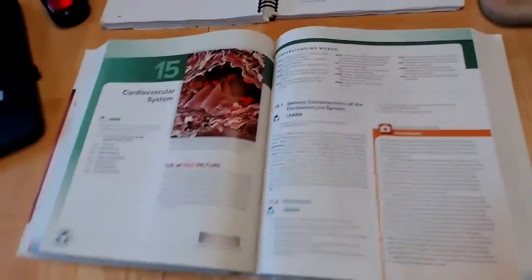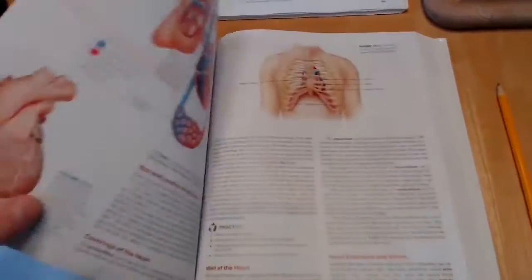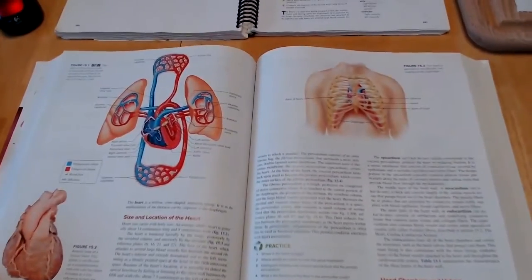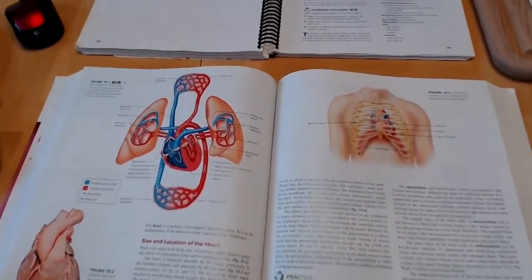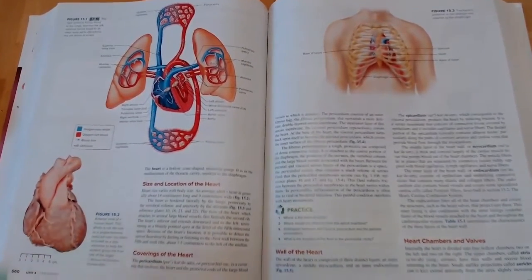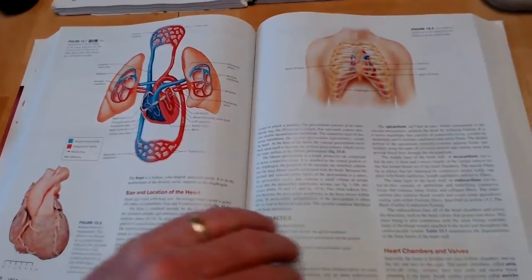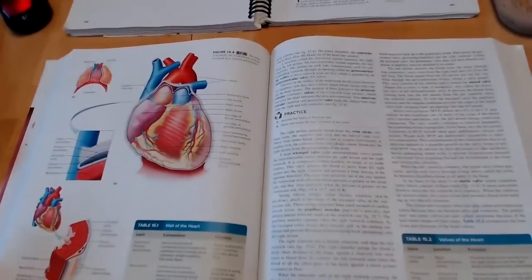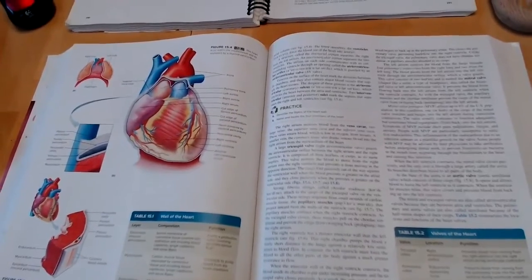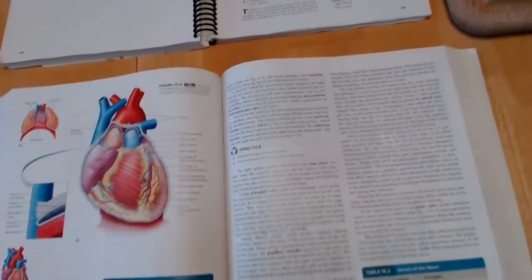Because when you do that, it's going to talk a lot about general characteristics of the heart and get into some of the differences between the pulmonary and systemic circuits, which you probably remember learning about a little bit in the respiratory system. But you definitely, again, want to make sure that you've taken some time and you've looked over the first couple sections of chapter 15 before we get into the dissection.